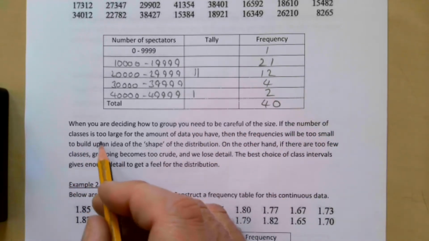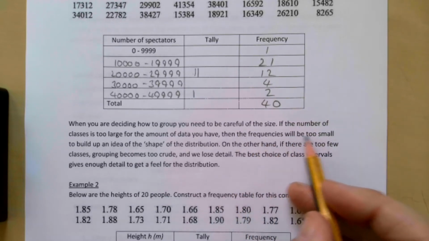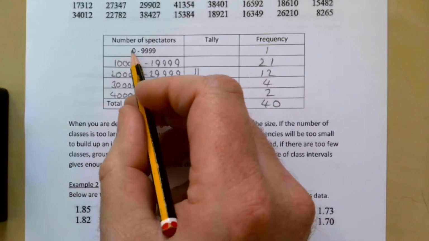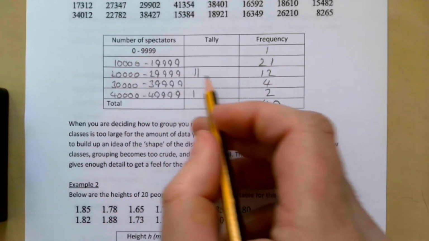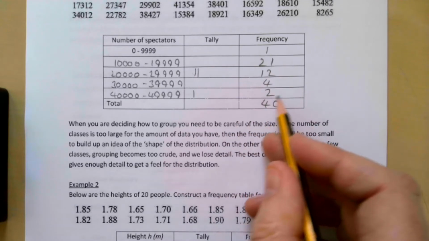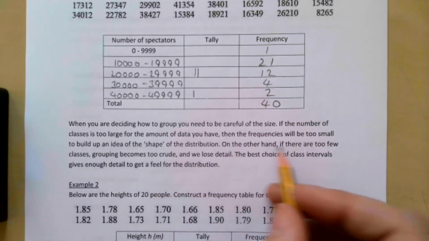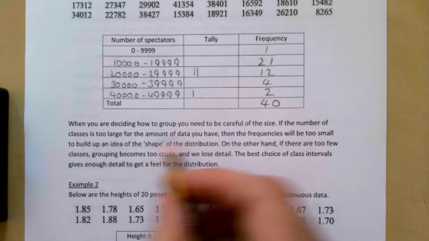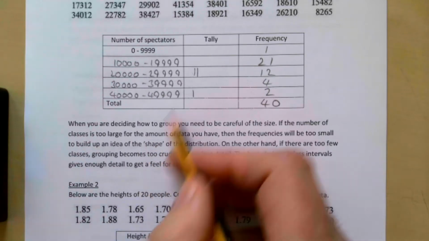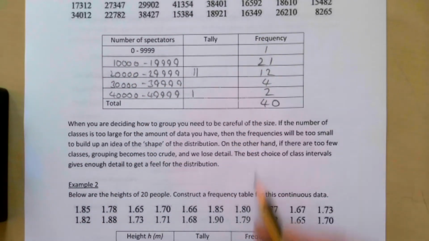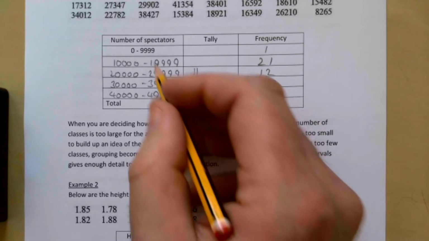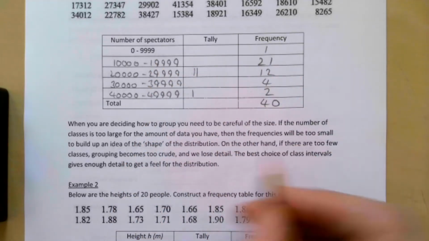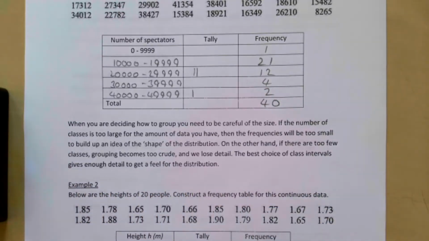If the number of classes is too large for the amount of data you have, then the frequencies will be too small to build up an idea of the shape of the distribution. What we're saying there is if you do 0 to 25 and 25 to 50, then you're only going to have two groups and you don't really see how the data is spread out. On the other hand, if there are too few classes, it becomes too crude and you lose detail. Sorry, I've got that the wrong way around. If you do each 1,000, you're going to have 50 different groups working your way down. Or if you have too few groups, then it's hard to see the shape. So the best choice of class intervals gives enough detail to get a feel for the distribution.